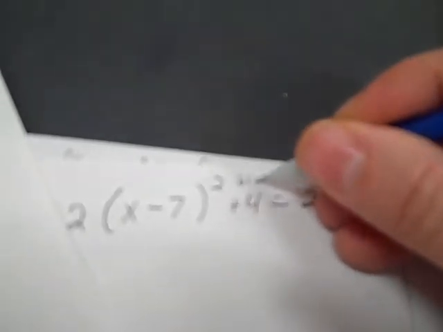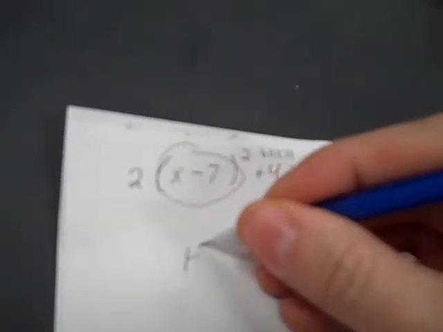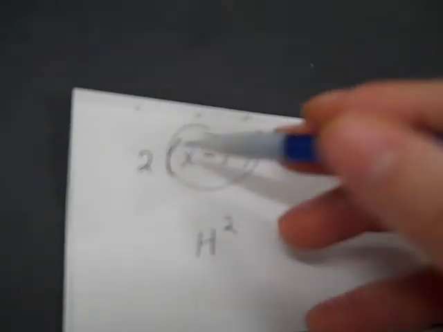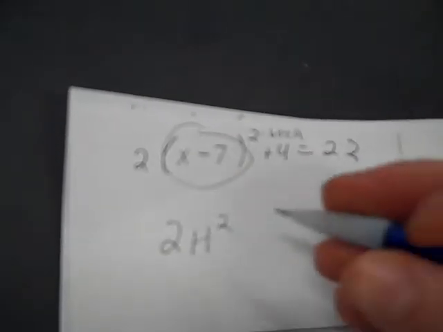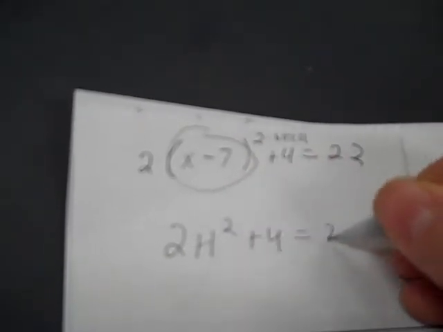Okay, parentheses. You're either blocked or you're not. Here there's a power, so the block is on. So we need to rewrite the equation with h squared. I remove the parentheses and replace it with h squared because that's what I had here. There's going to be a 2 in front of it. Now after the squared, I have a plus 4 equals 22.